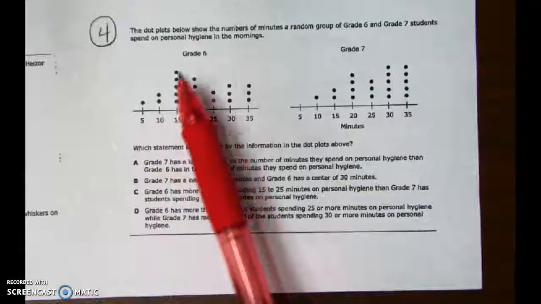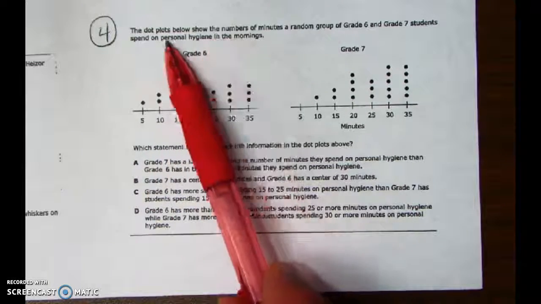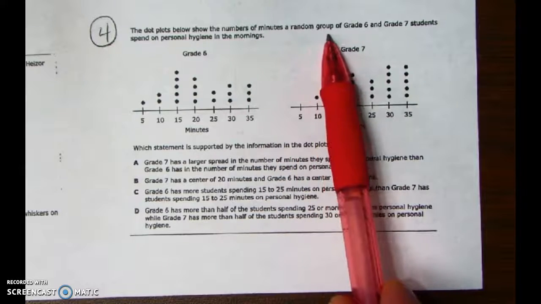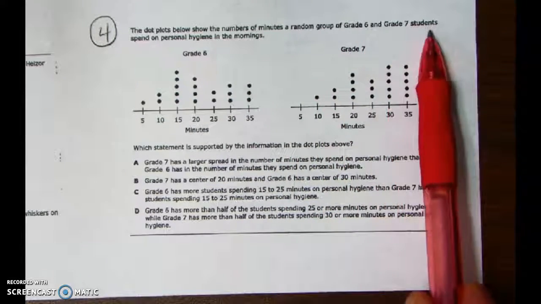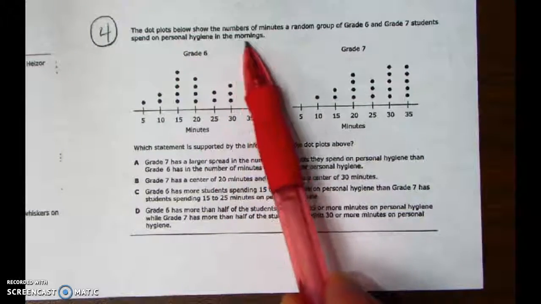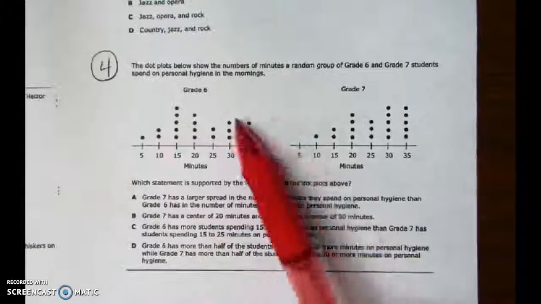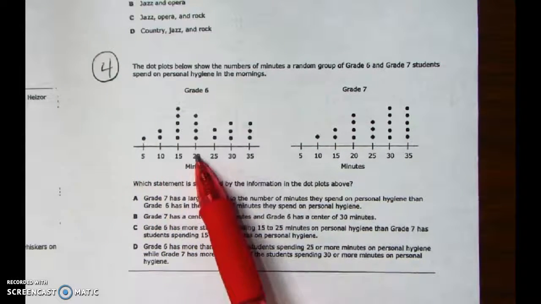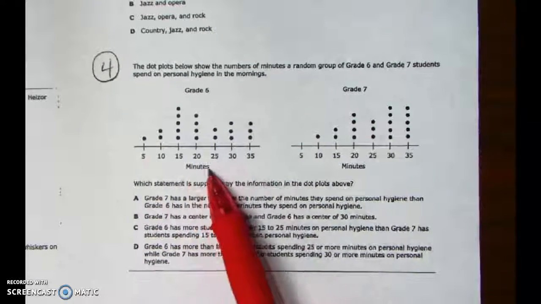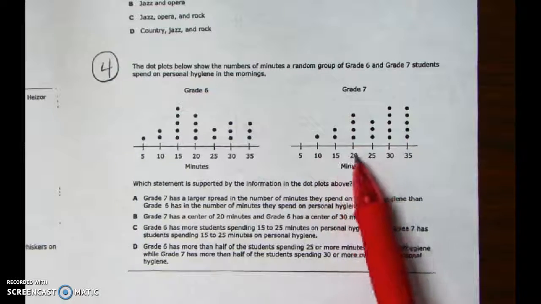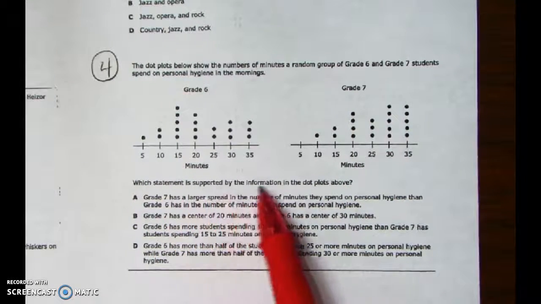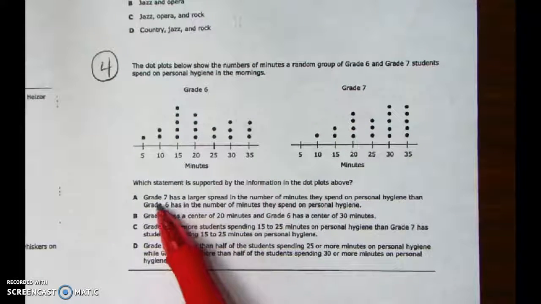Question 4. The dot plots below show the numbers of minutes a random group of grade 6 and grade 7 students spend on personal hygiene in the mornings. These are 6th graders, these are 7th graders. This is 5, 10, 15, 20, 25, 30, 35 minutes. Which statement is supported by the information on the dot plot above?